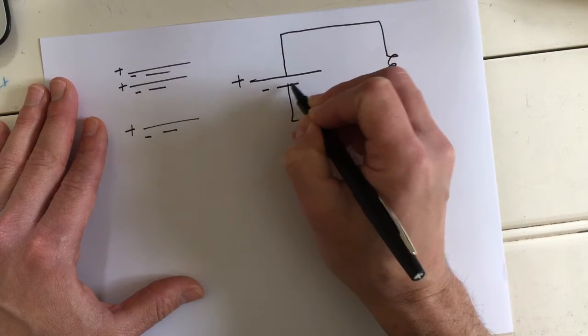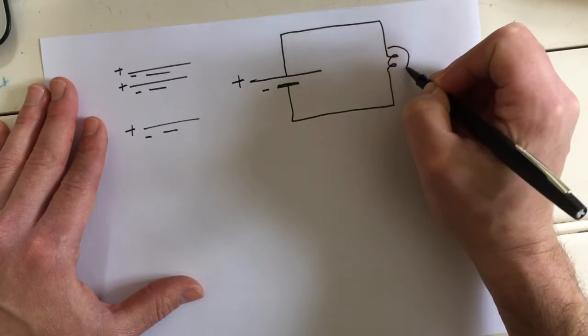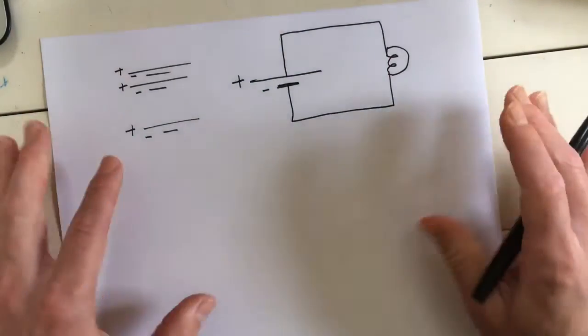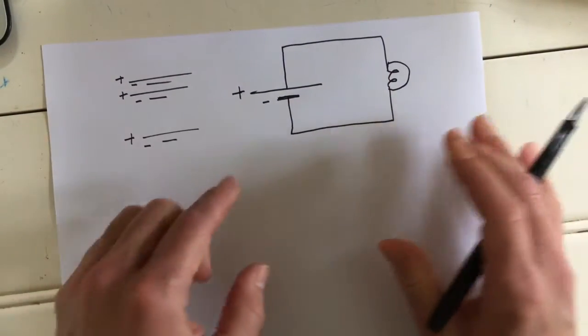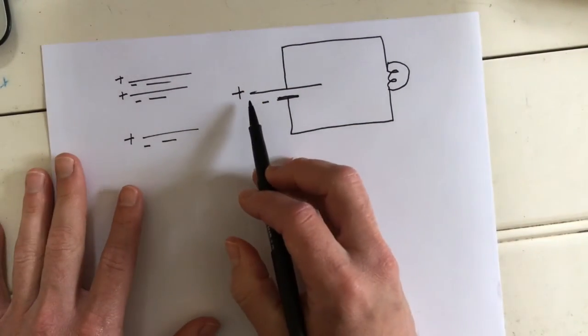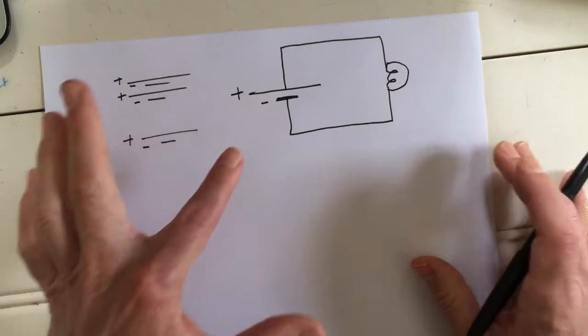And then we'll complete our circuit. We'll close our circuit. Okay, so here's my light bulb, and here I have a circuit. This battery is drawn like this, with a positive and a negative end.